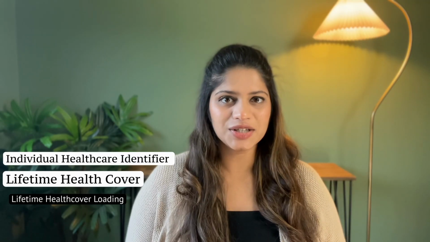And the second one is individual healthcare identifier. It is a 16-digit unique number that is used to identify people in Australia for healthcare purposes. It's not mandatory to have this number for your Medicare application, but if you have it, provide it. Now let's have a look at documents required.